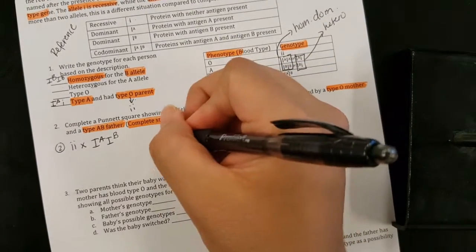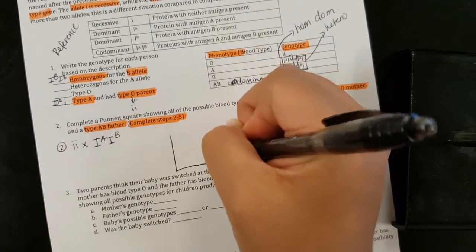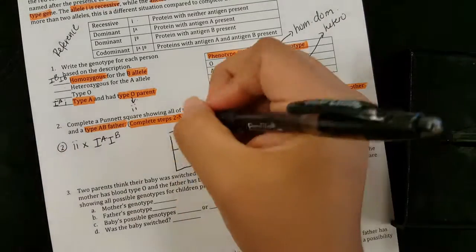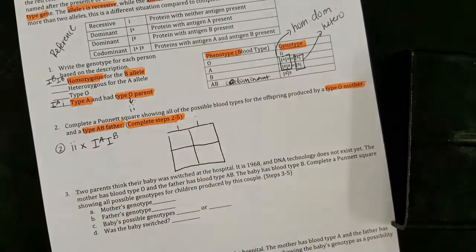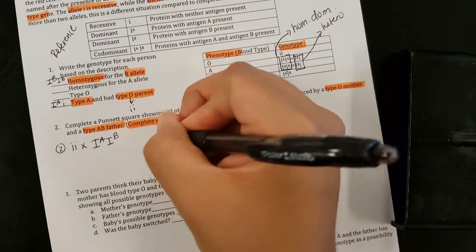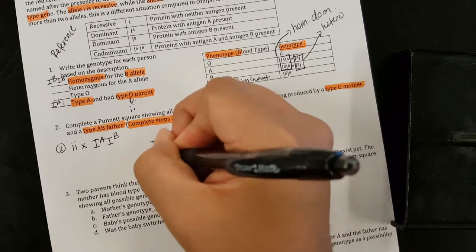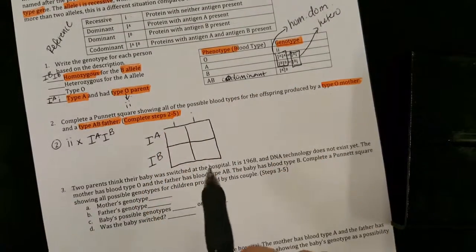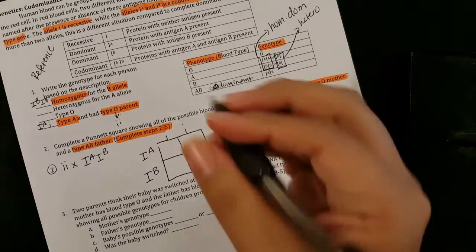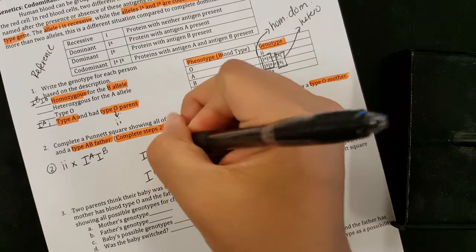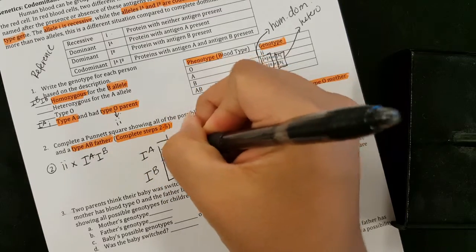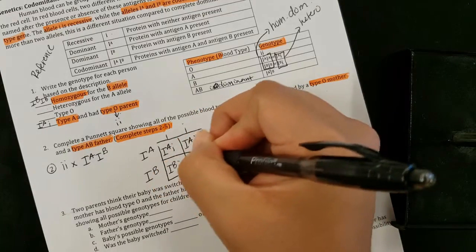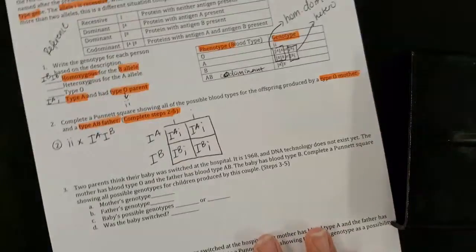So now let's do 3 and 4, which is to set up and complete our Punnett square. So I'm going to put one parent across the top, little i. I'm going to put the other parent down the side. And now I'm going to bring them together and fill in my squares. Remember the rule that capital letters always go first. So I'm going to fill in this box. And now I have my completed Punnett square.